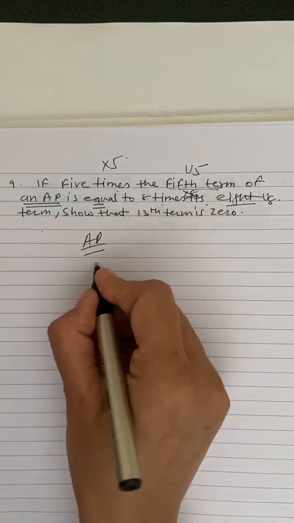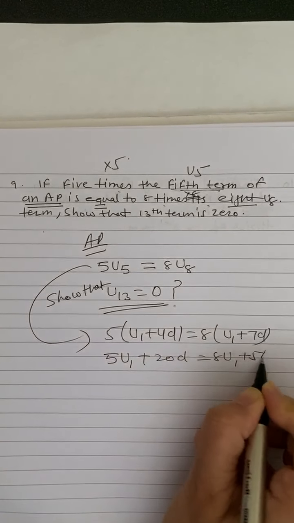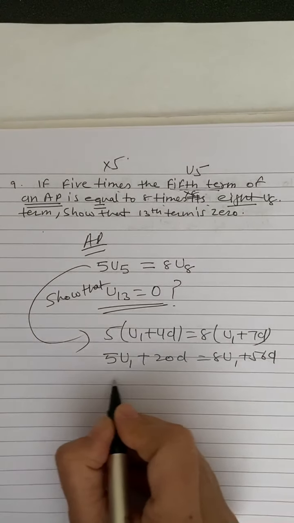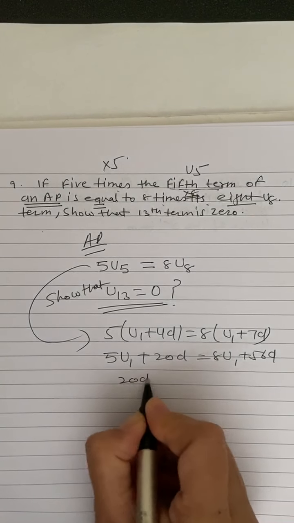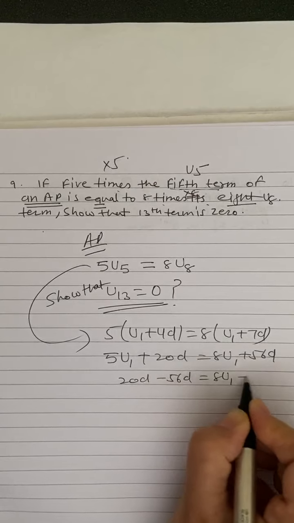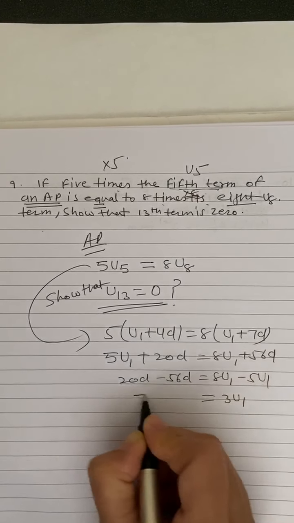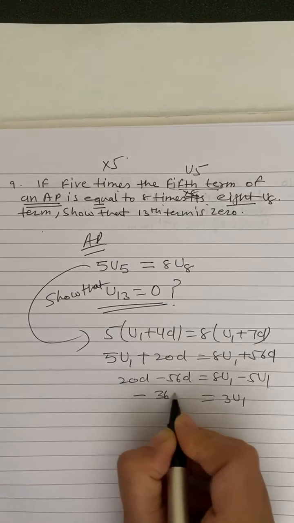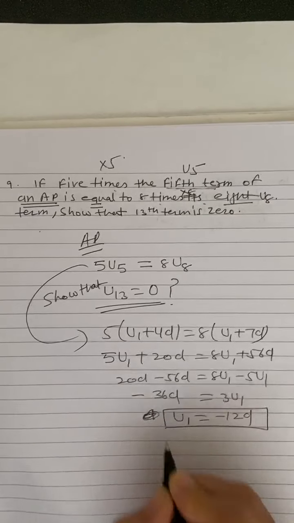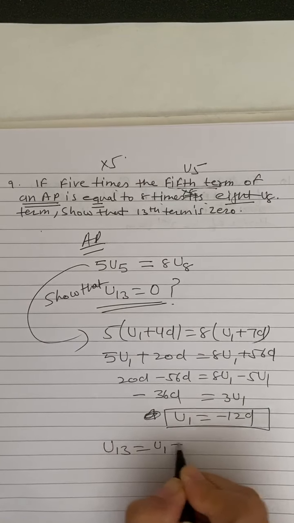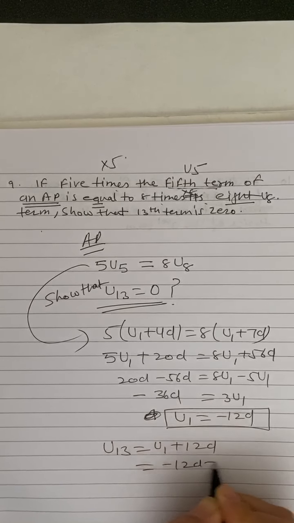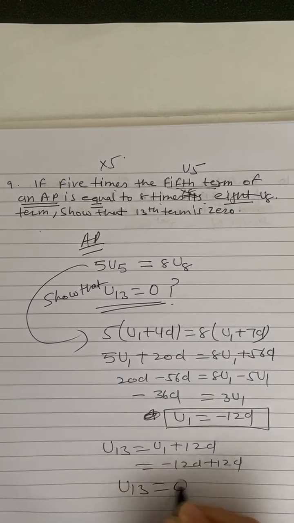So let's start with 5 times U5, which is U1 plus 4d, and 8 times U8, which is U1 plus 7d. So 5U1 plus 20d is equal to 8U1 plus 56d. And then we collect like terms. So you get 3U1 minus... 36d. So U1 is equal to negative 12d. Now, what is U13? It's U1 plus 12d. And U1 is negative 12d, which means your U13 is 0.